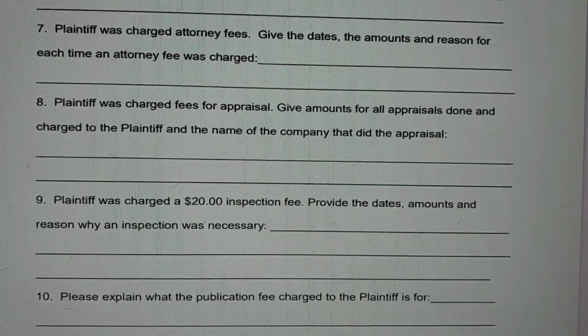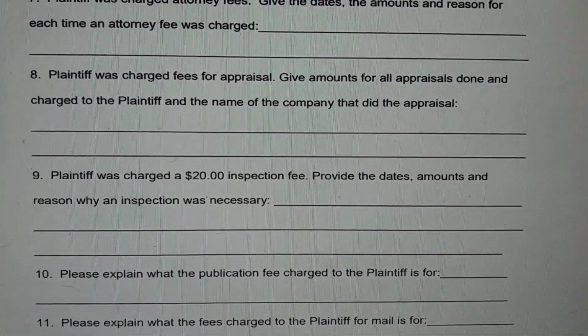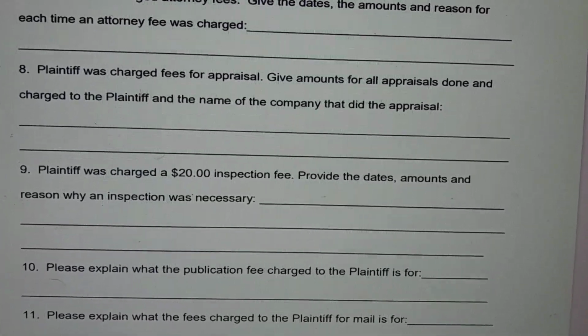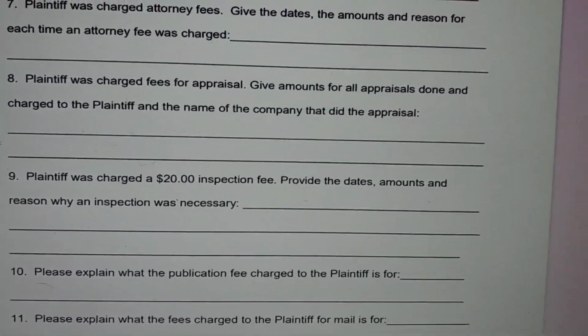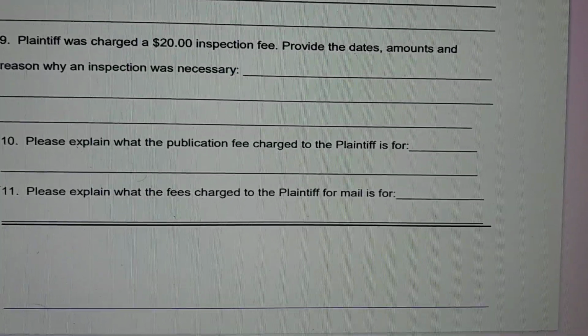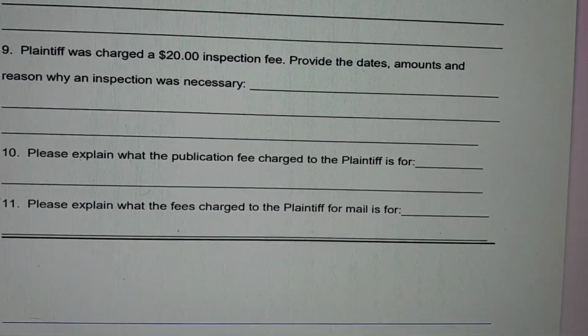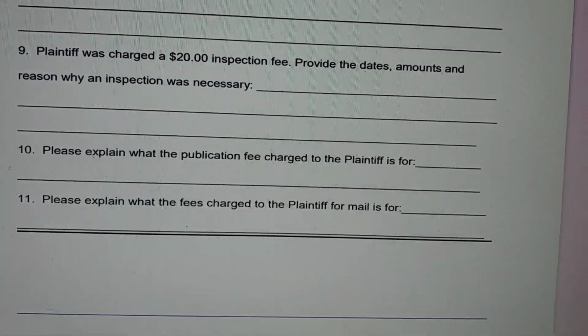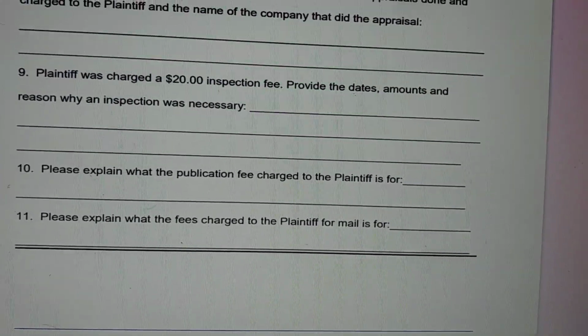Number 9, plaintiff was charged a $20 inspection fee. Provide the dates, amounts, and reason why an inspection was necessary. Number 10, please explain why the publication fee charged to the plaintiff is for. Number 11, please explain what the fees charged to the plaintiff for mail is for.